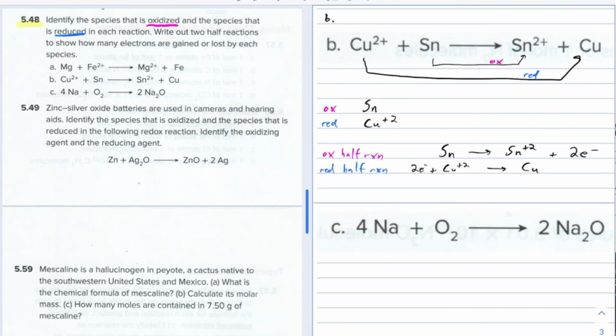Okay, here we go. Now, C is a little bit more tricky because you don't see the charges, but you should recognize this guy over here as an ionic compound, okay? And in ionic compounds, the metals are the cations, and sodium has always got a +1 charge in ionic compounds. Let me write that in pink. So sodium is in the +1 column, remember.